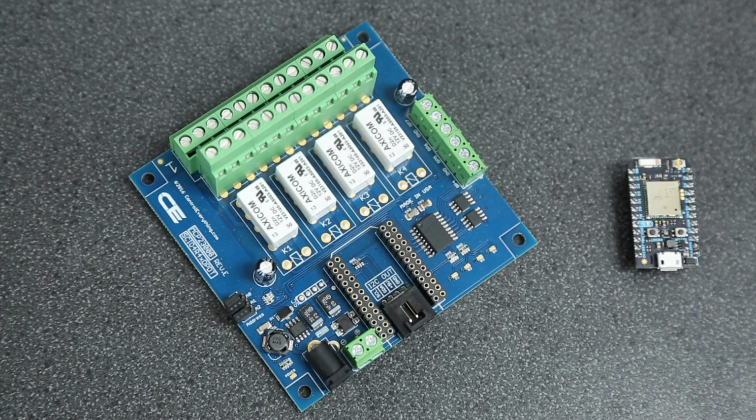This is an introduction video to get you started with your new Particle Photon Relay controller. In this video, we're going to show you step by step how to take your controller out of the box and start controlling it from anywhere in the world. The first step is to set up the hardware.